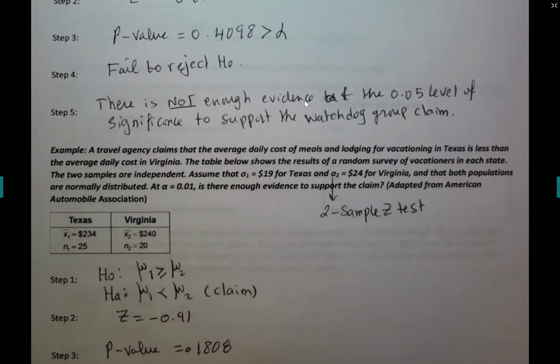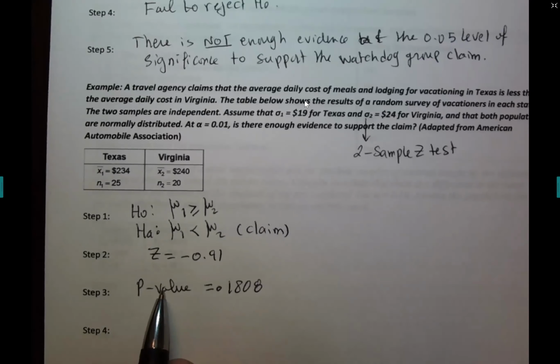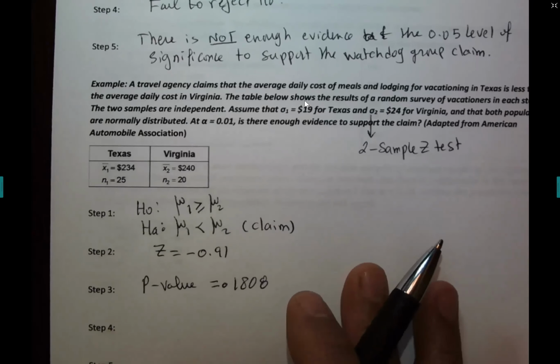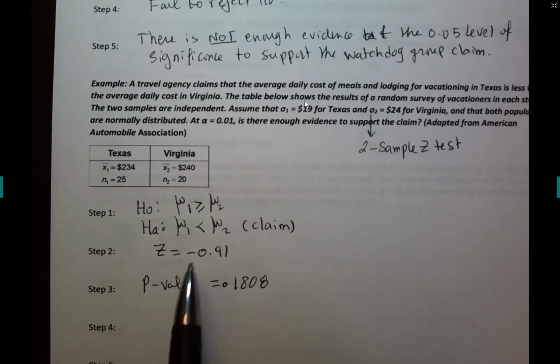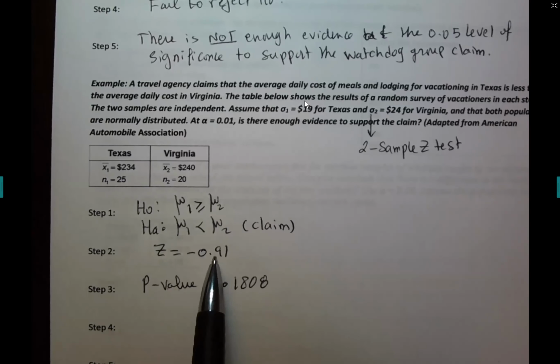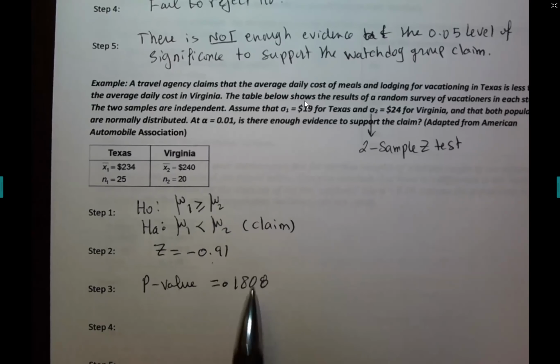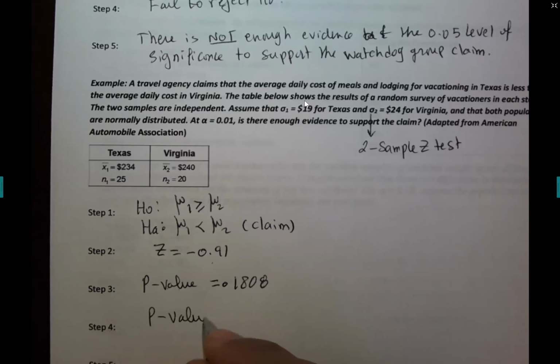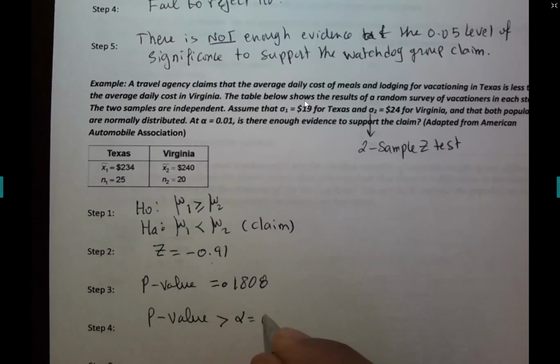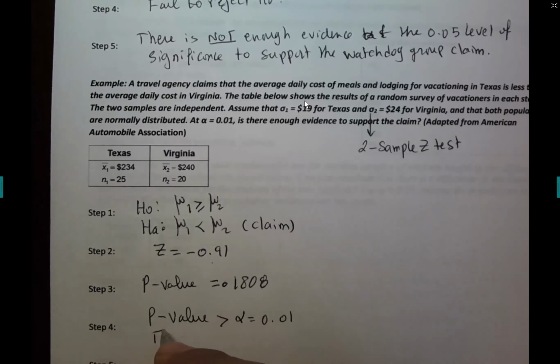0.1808. The p-value, guys, is the area to the left of Z. But you don't need to do it with normal CDF. It's just like what I did when I introduced it. Since this is a left tail test, it's a less than, the p-value is the area to the left of negative 0.91. If you try to use normal CDF and find the area to the left of this, you're going to get that. All I care about is that the p-value is more than alpha here, which is 0.01. So we fail to reject H0.